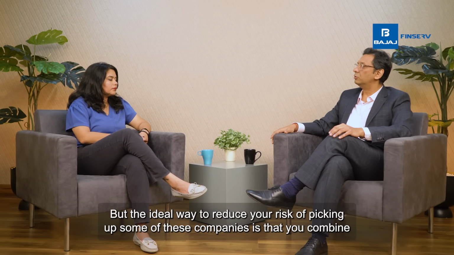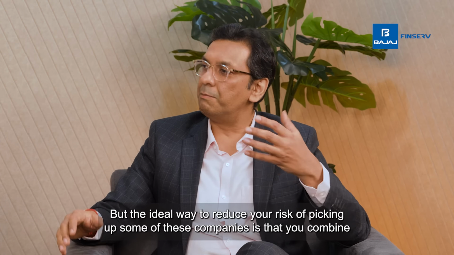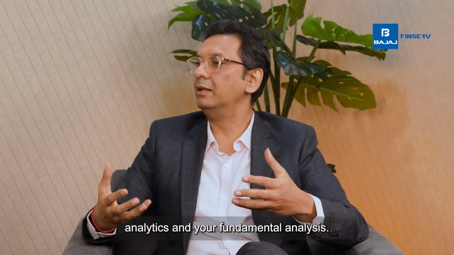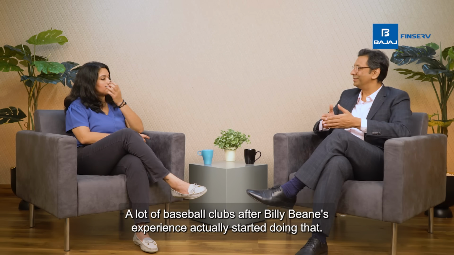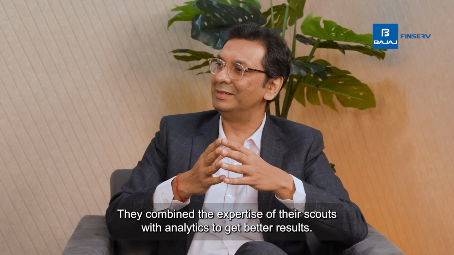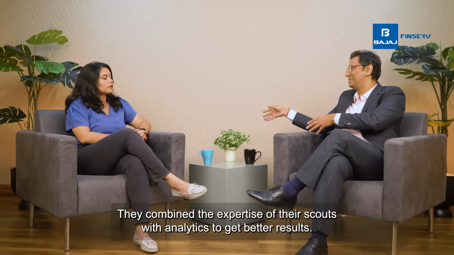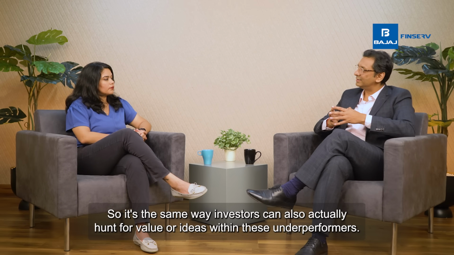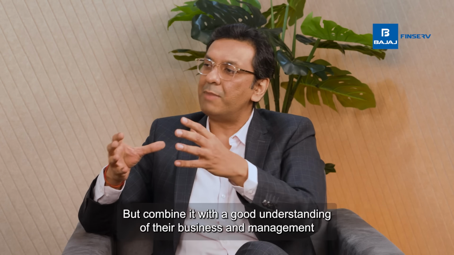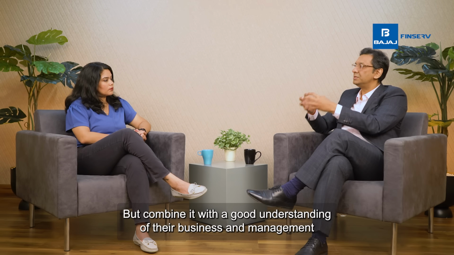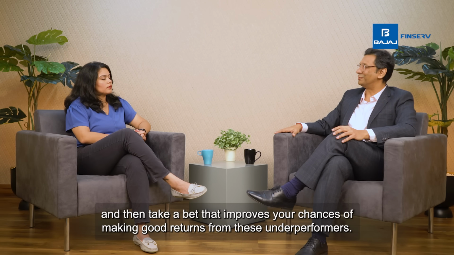But the ideal way to reduce your risk of picking up some of these companies is that you combine analytics and your fundamental analysis. A lot of baseball clubs, after Billy Beane's experience, started doing that. They combined the expertise of their scouts with analytics to get better results. So it's the same way investors can hunt for value or ideas within these underperformers, but combine it with a good understanding of their business and management, and then take a bet. That improves your chances of making good returns from these underperformers.